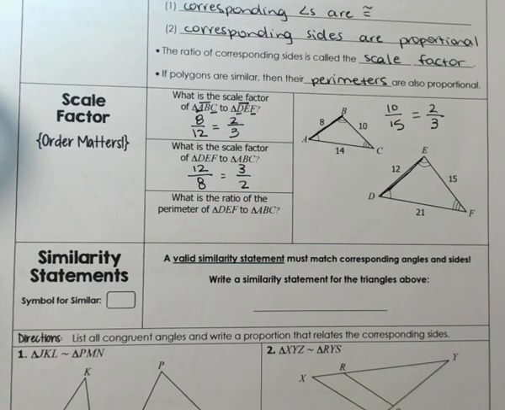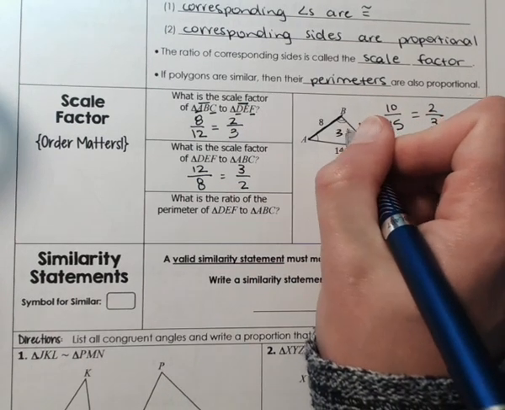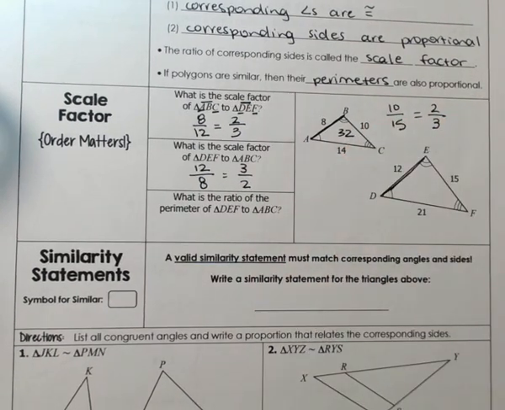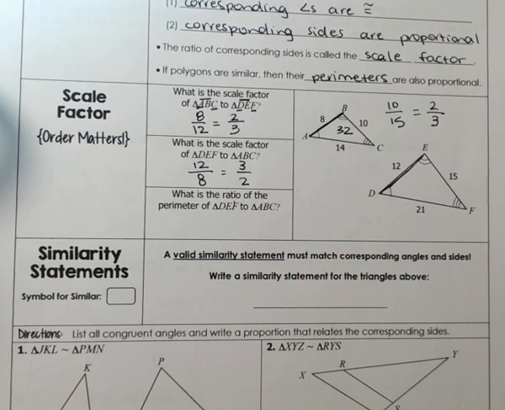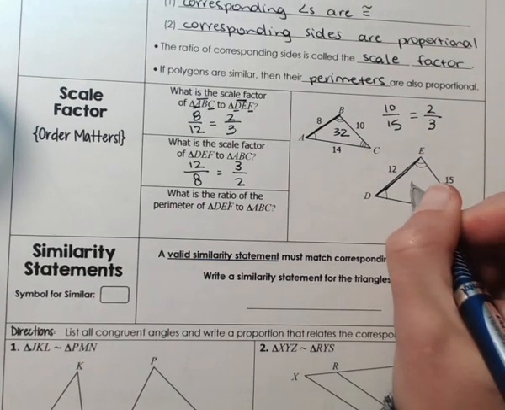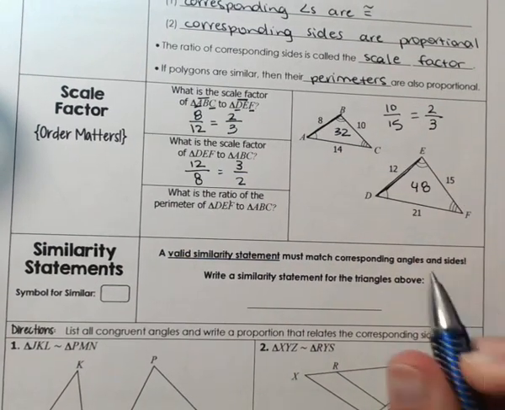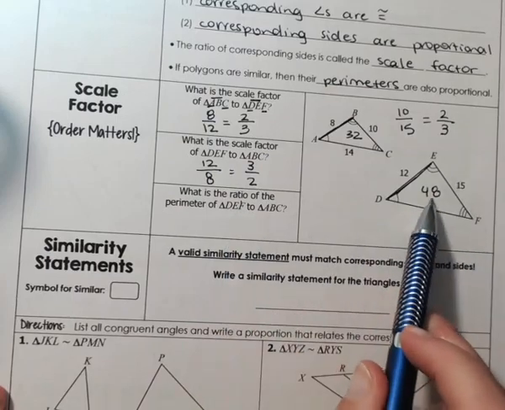Alright, last but not least, for scale factor, they want you to add up all sides in the first triangle. So we have 8 plus 10 plus 14. So this one's going to be 32 for the perimeter. They want the scale factor for the perimeters. Then you're going to add up all 3 sides of the second triangle. 12 plus 15 plus 21 is 48. So then it starts with DEF, so that's what we want to put on top.